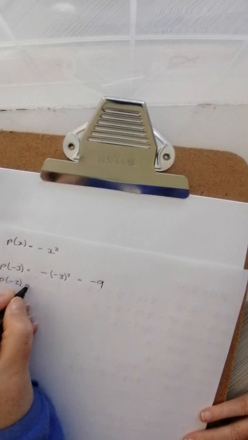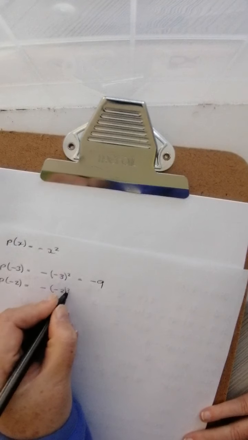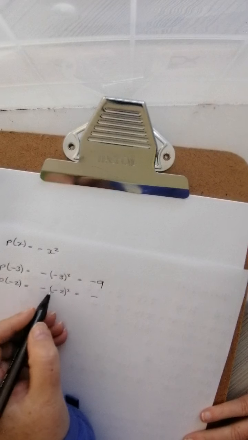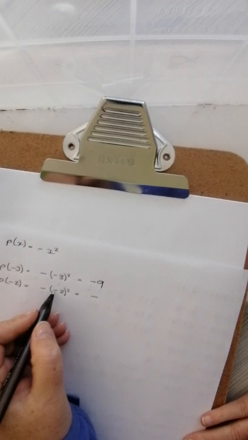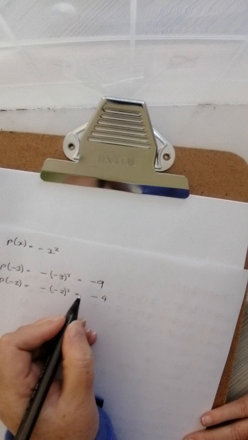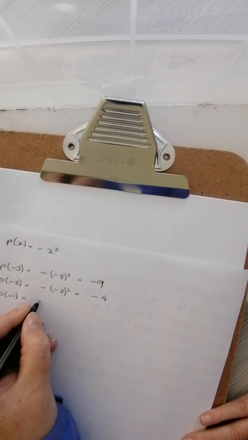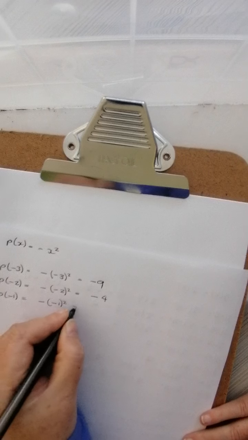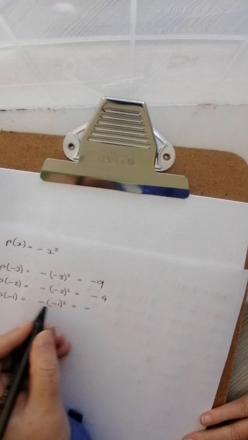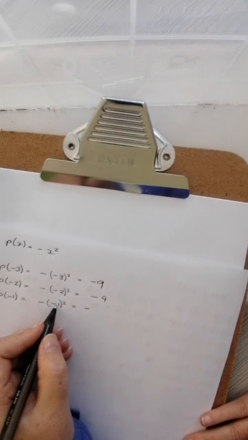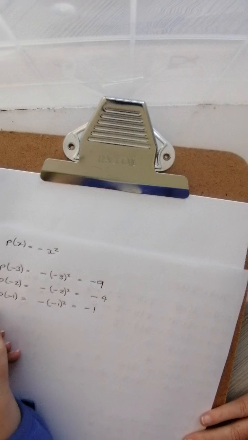P of minus 2 is minus 2 squared. So I have a minus, minus 2 times minus 2 is positive 4. And a minus times a plus is a minus. P of minus 1 is minus 1 squared. So I have a minus on the outside. Minus 1 times minus 1 is positive 1.